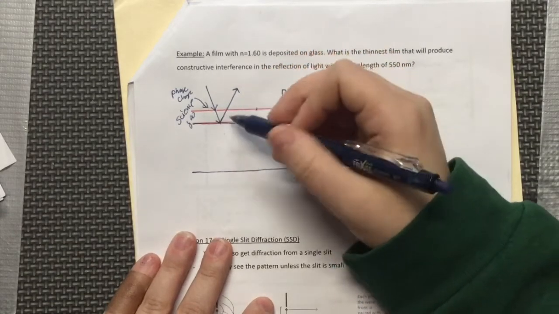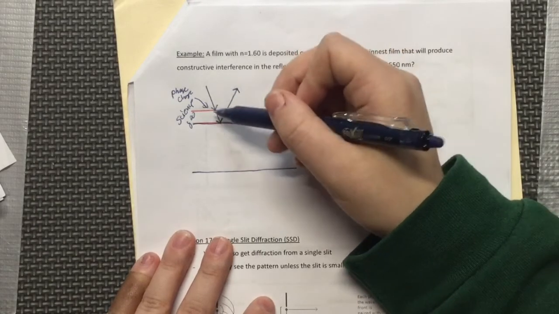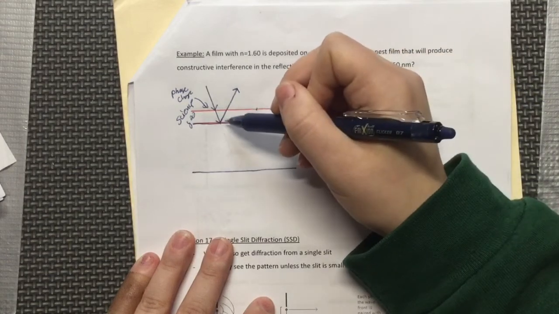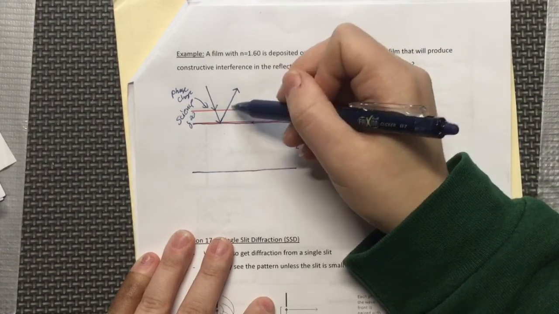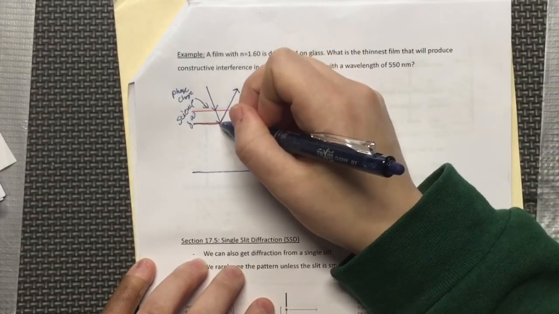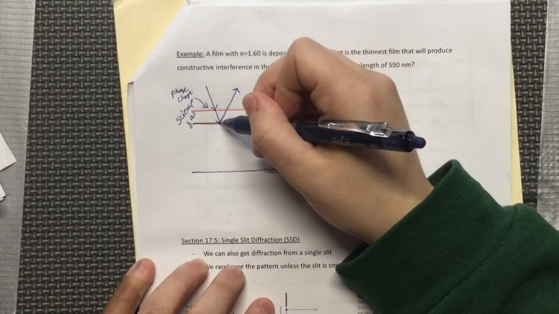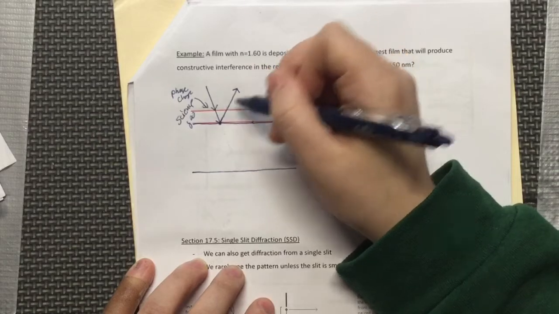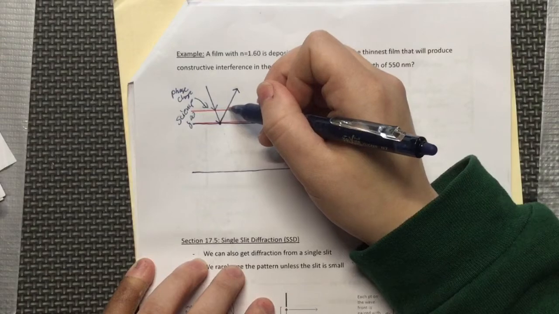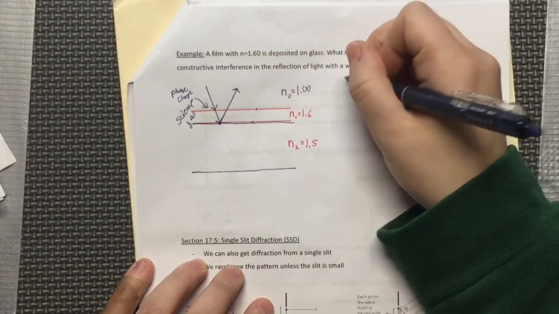Then it's going to go down and it's going to hit the barrier between the glass and the goo. The glass has a smaller index of refraction than the goo does. So even though it reflects off, it does not have a phase change. So there's no phase change at this point. So we are still at 1 phase change. Then it's going to bounce back up and go out. At this barrier, we have a higher index here, lower index here, no phase change. So there's only 1 phase change in this setup.